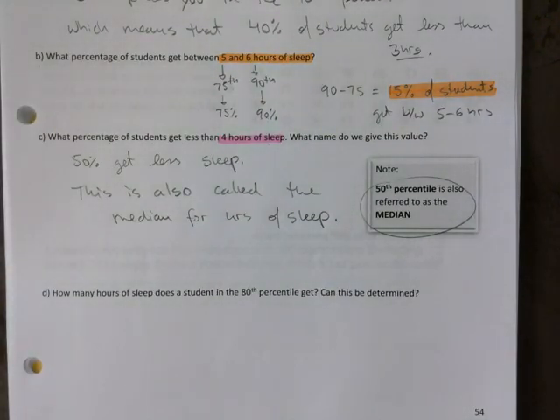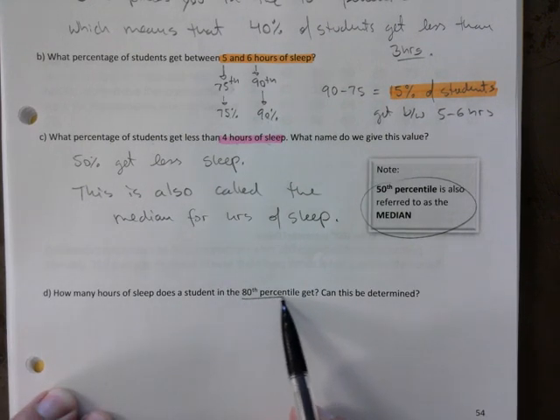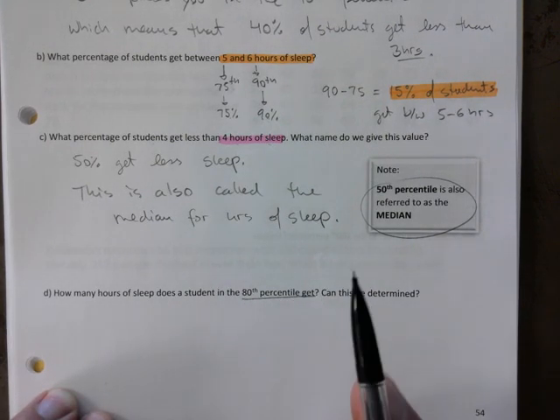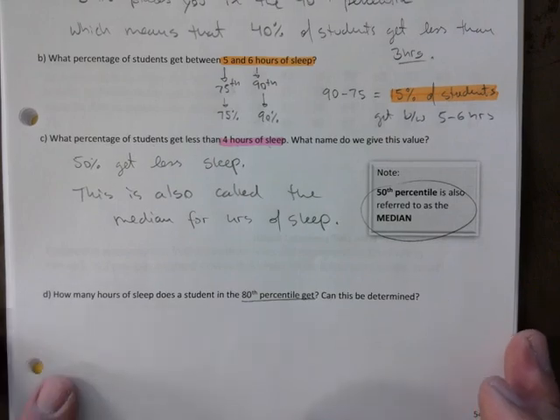How many hours of sleep does a student in the 80th percentile get? Can this be determined? And look at our chart up there, 80th percentile, we don't know.